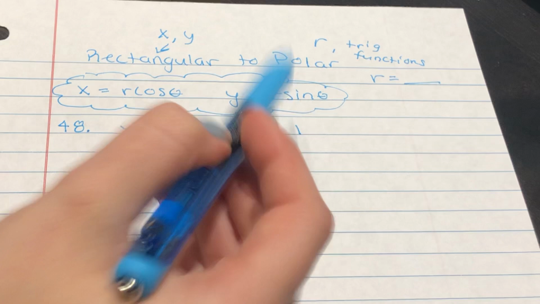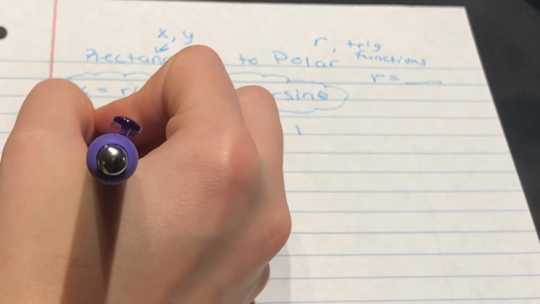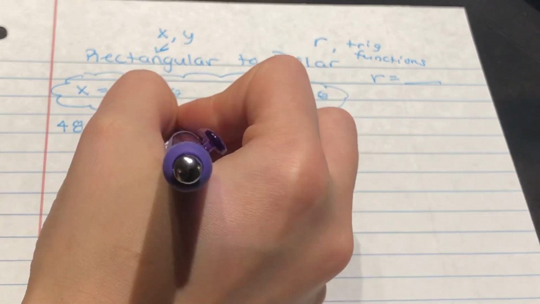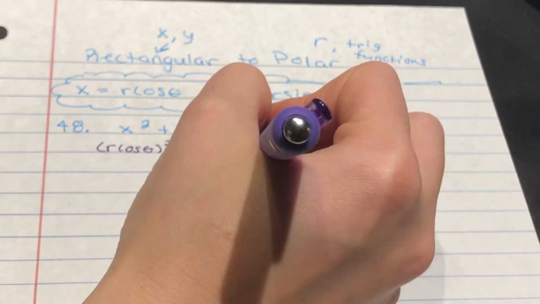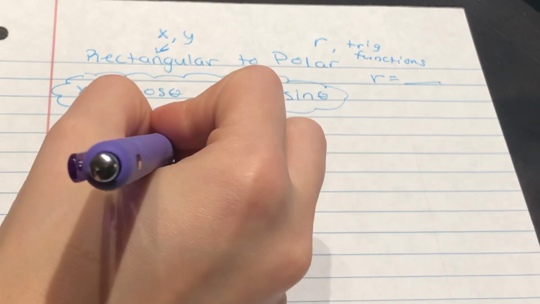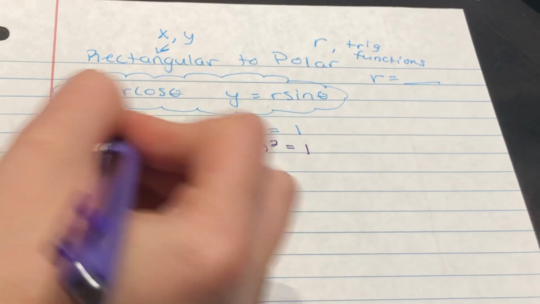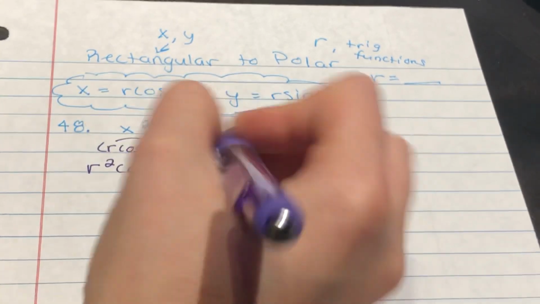So I'm going to use here both of these. So instead of x squared, I'm going to replace that with (r cosine theta) squared, and instead of y, I'm going to write r sine theta. Okay, so once I do that, I am just going to do all my algebra. Oh, sorry, I forgot my plus sign here. So over here, the r is being squared and the cosine. So we're going to have r squared cosine squared theta.